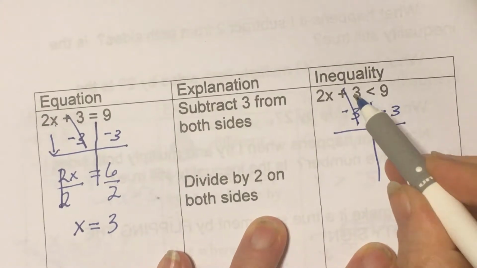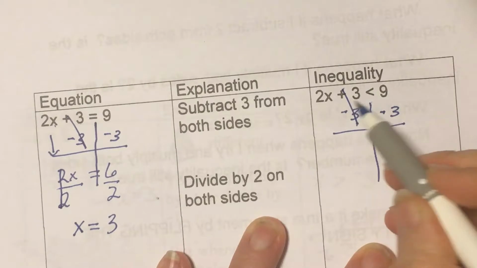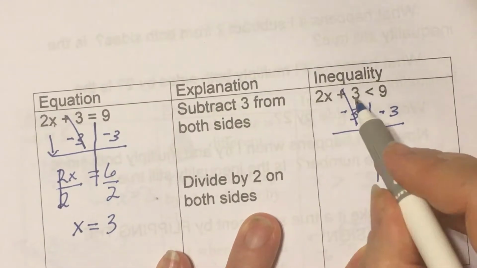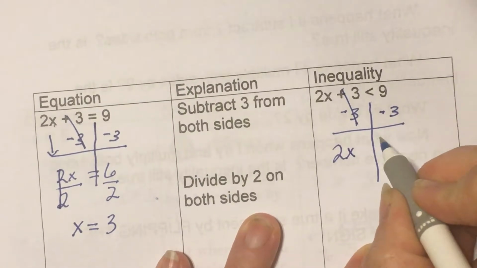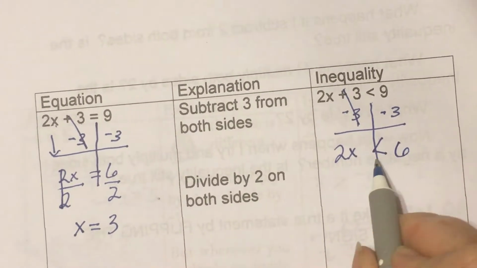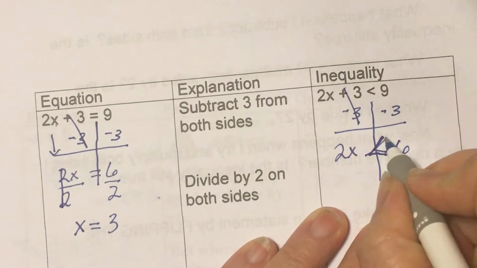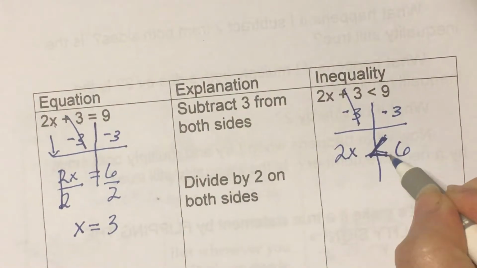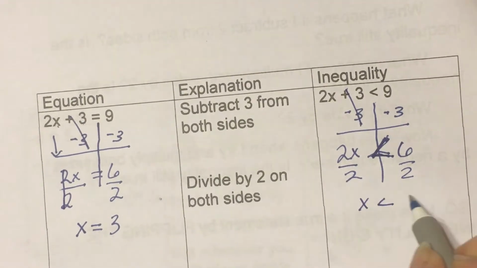Again, I only want to get rid of the numbers that are on the same side as the variable. The variable is on the left side of the inequality, so I'm getting rid of all the numbers that are on the left side. So that makes that 0, leaving us with 2x. I bring down my less than sign, which is 6. Again, when you get confused about less than or greater than, think of this slanted symbol as a slanted L. It looks like an L for less than. Then we divide by 2, and x is less than 3.